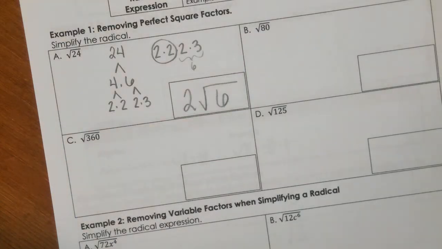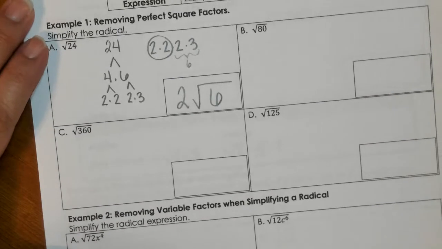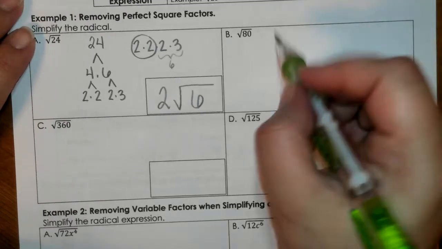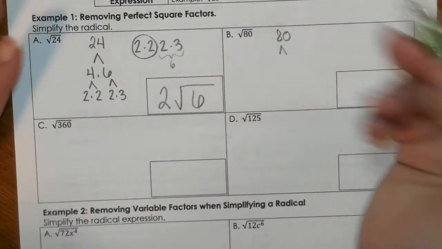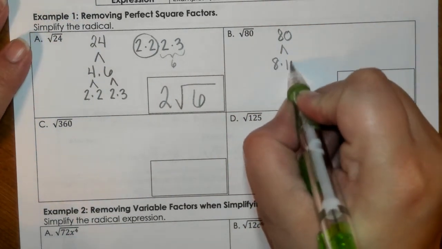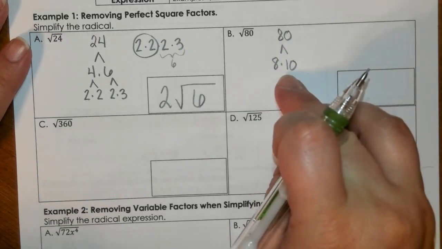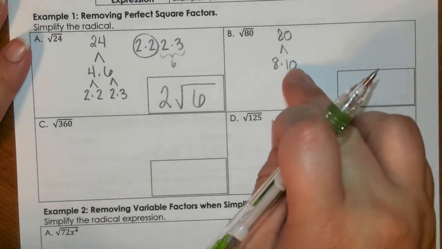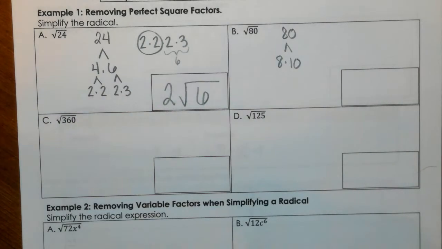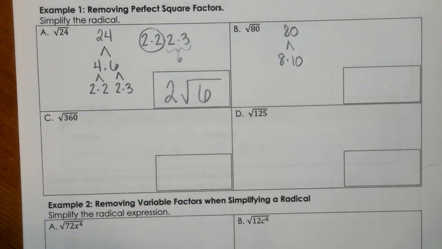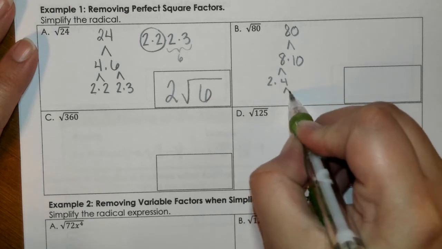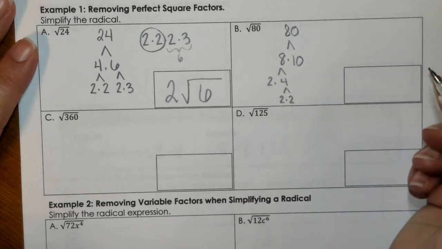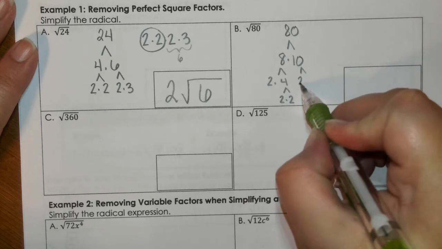So that is the basic. How do you simplify a radical? That's how. So let's try 80. For 80, you could pick like 8 and 10. I try to pick numbers that are kind of close to each other. If I picked 2 and 40, 2 and 40 are quite far apart. So I'm going to pick 8 and 10. It doesn't honestly matter. Just don't pick the 1. So 8 can go 2 and 4, and 4 can break down to 2 and 2. 10 can break down to 2 and 5.